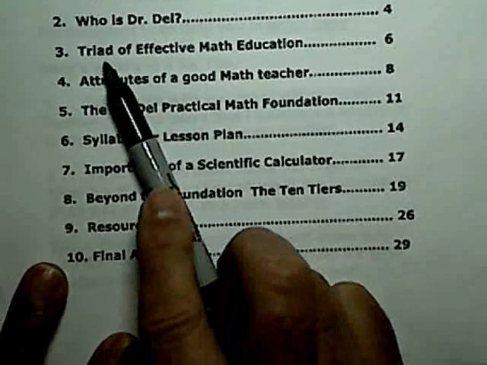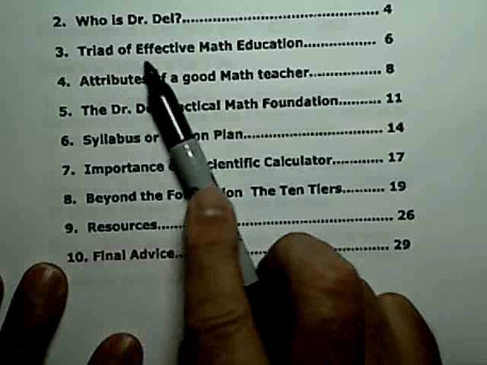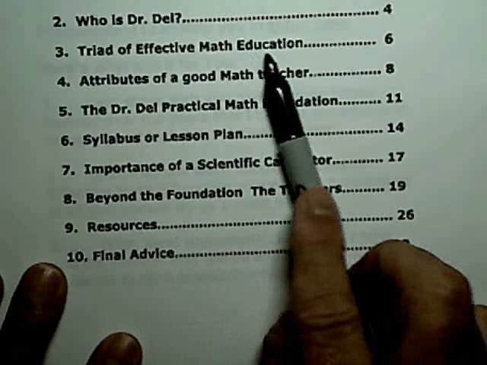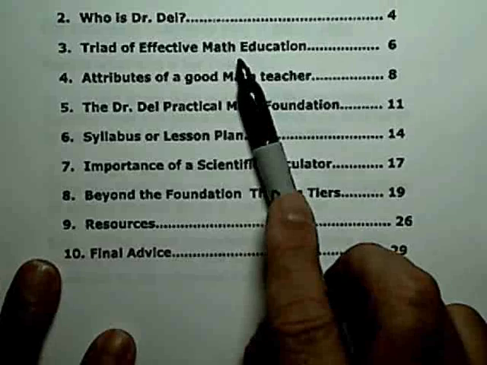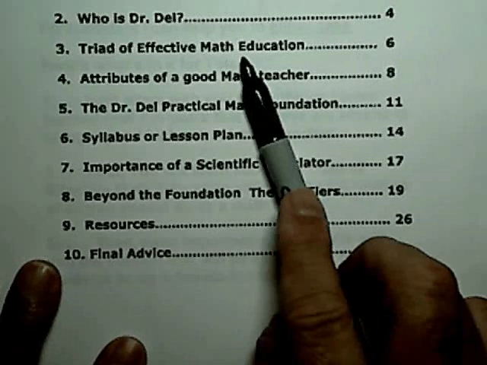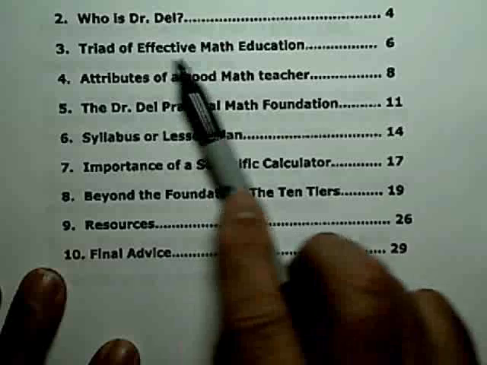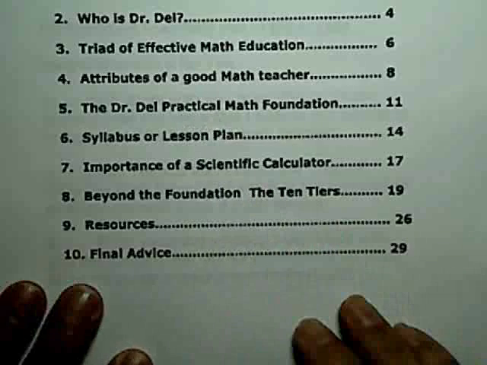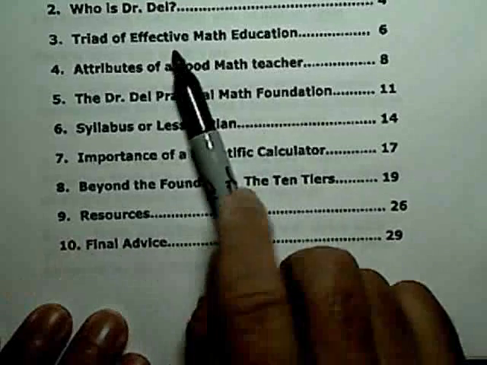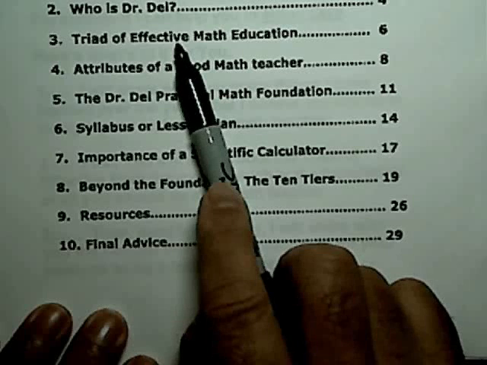Then in the third chapter or section, I'm going to talk about the triad of effective math education, and that is really the key to the whole thing. This encompasses my entire philosophy of teaching and explains what you have to do to be successful in delivering math training to a student, and it's the basis for everything else that follows.